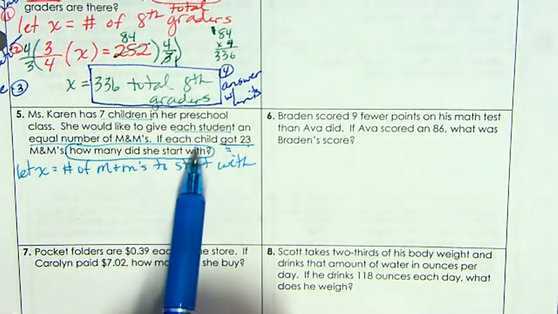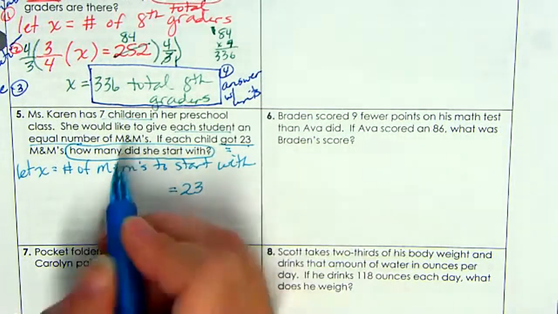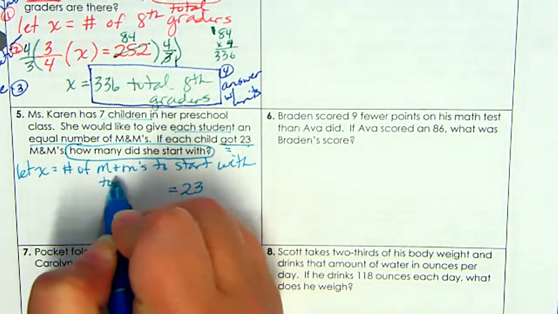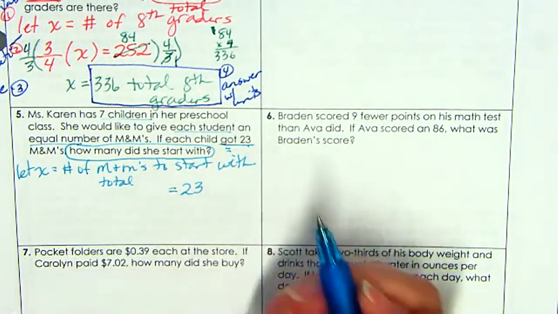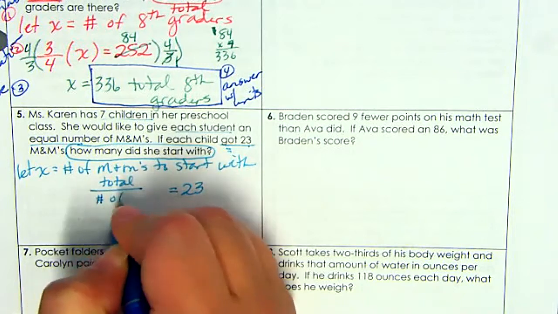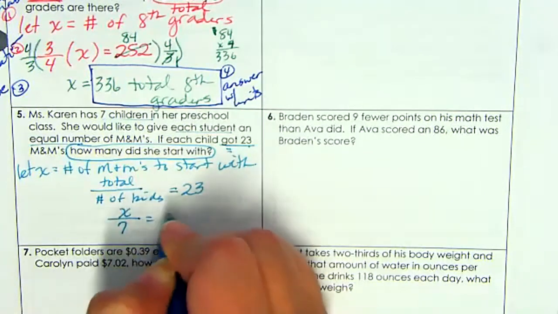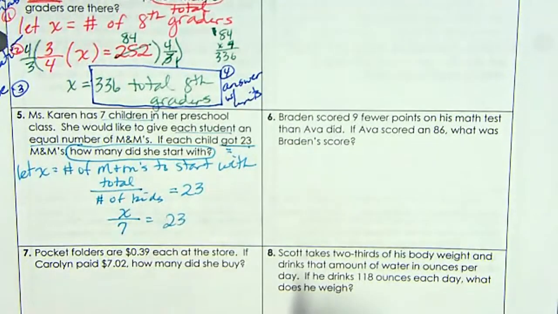Okay, so we know each child got 23, so therefore it's going to have to equal 23. So I'm going to take the total, or the amount that she started with, and divide by the number of kids, which is going to give me x divided by 7 equals 23. This is my equation that I'm going to solve. All right, moving on. Now you would solve it, but for the notes page, we're going to set up the equations. For the classwork homework, that's what we will set up and solve.